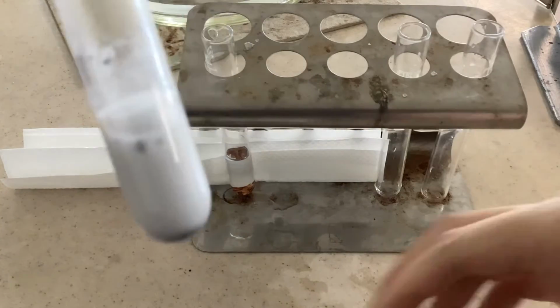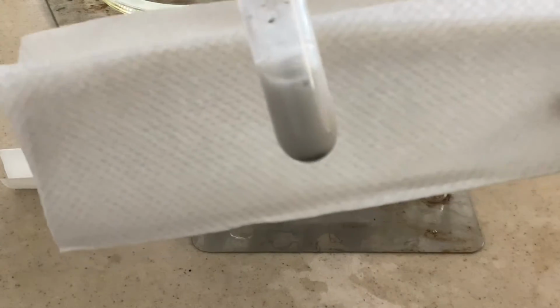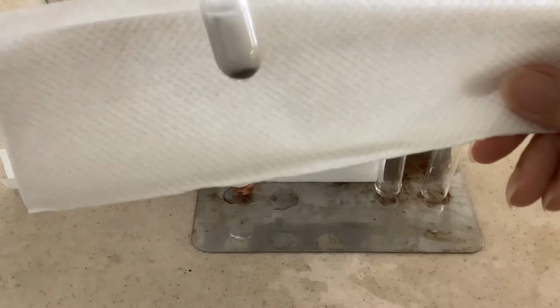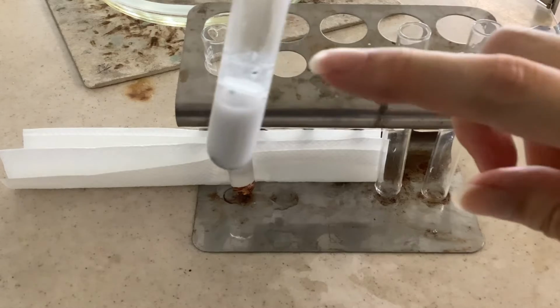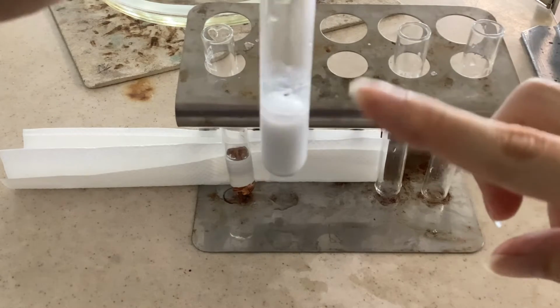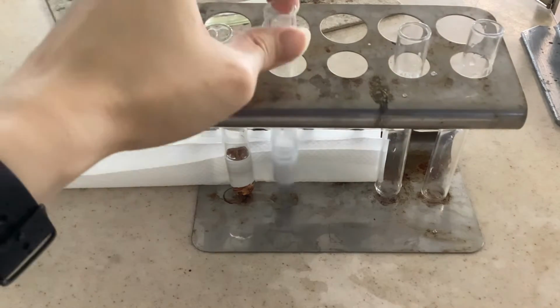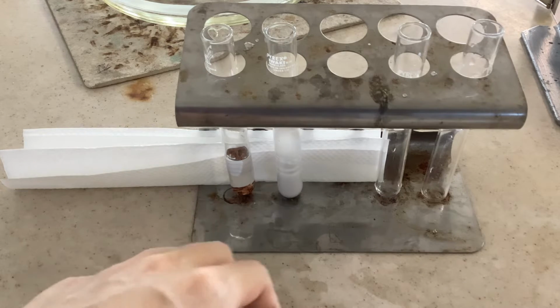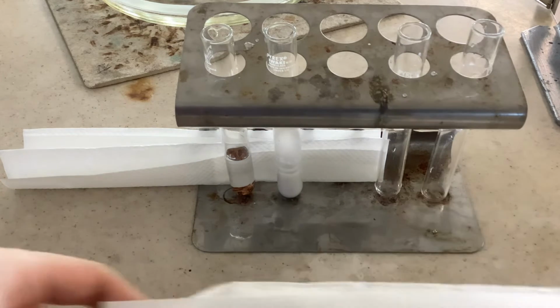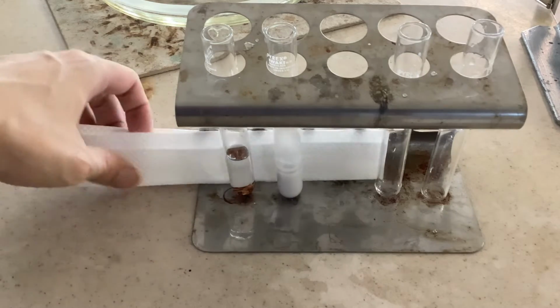Calcium. Here's how it looks. And you can also see some white solid on the test tube inside. And here is part 1, the reaction of water with copper and calcium.